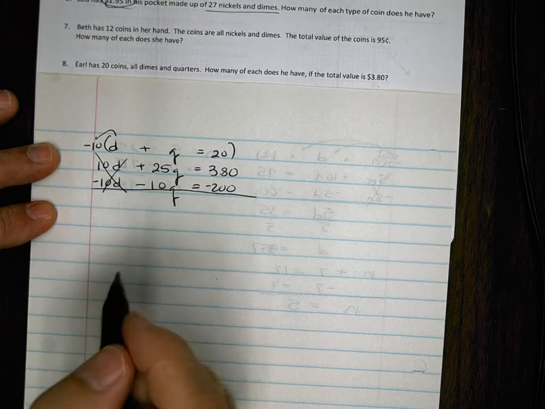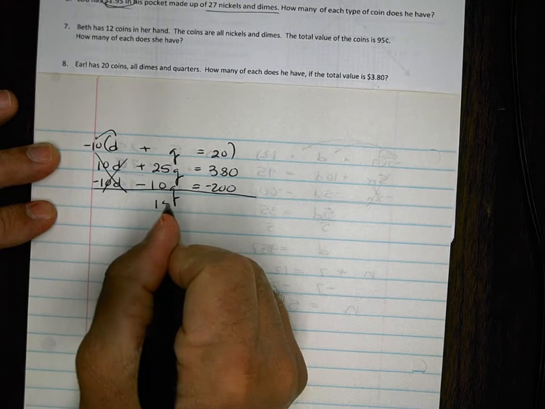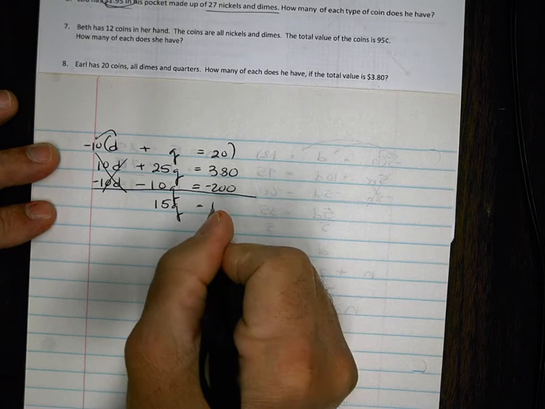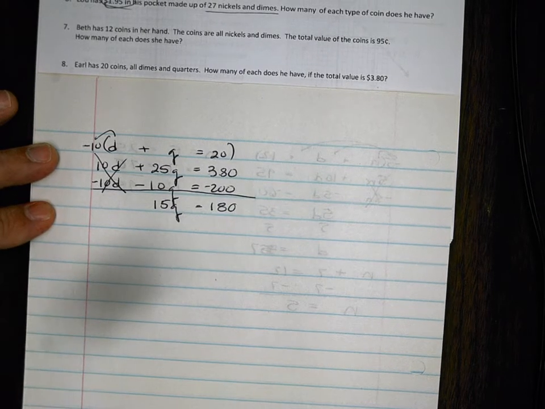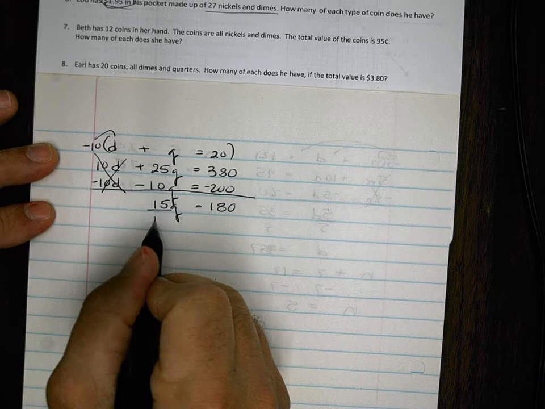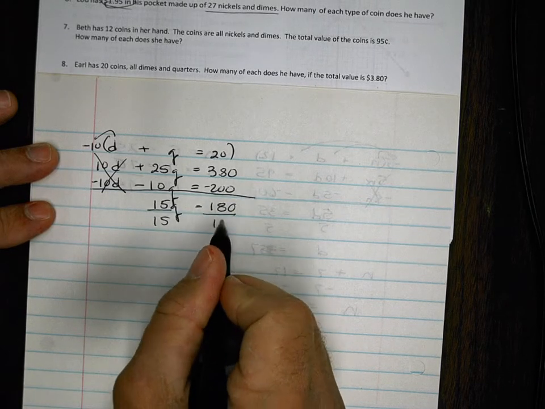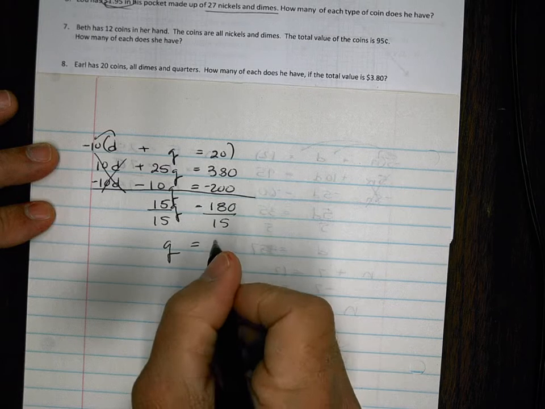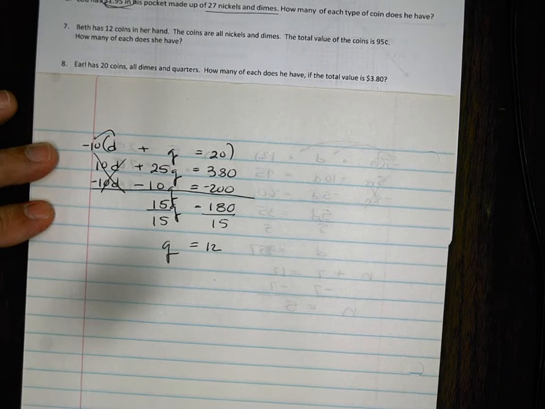And we have 25 minus 10 is 15q. And 380 minus 200 is 180. Divide both sides by 15. And we get q equals 12. So there are 12 quarters.